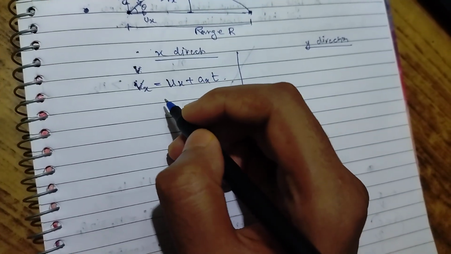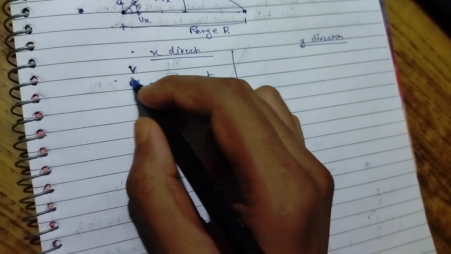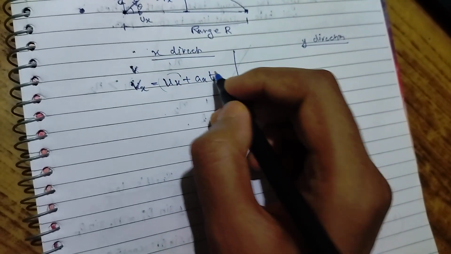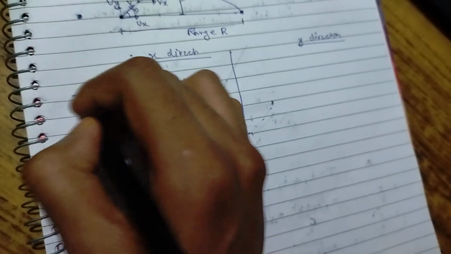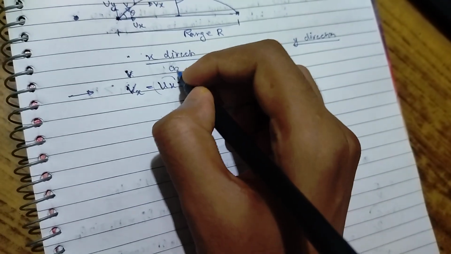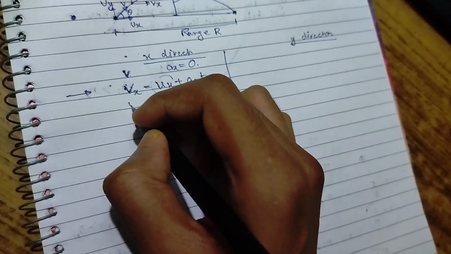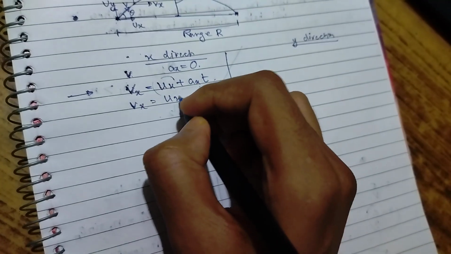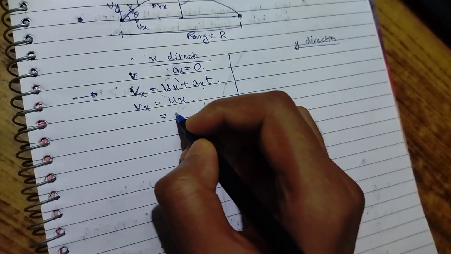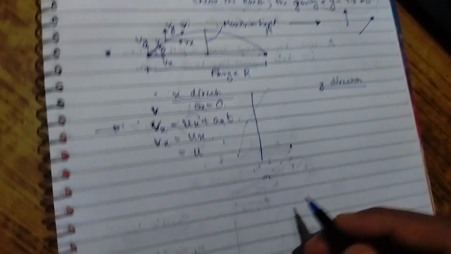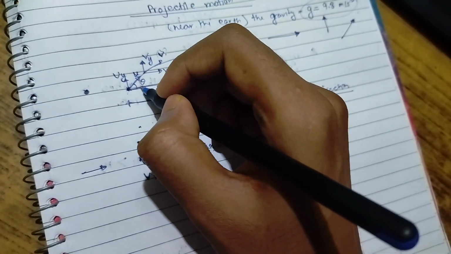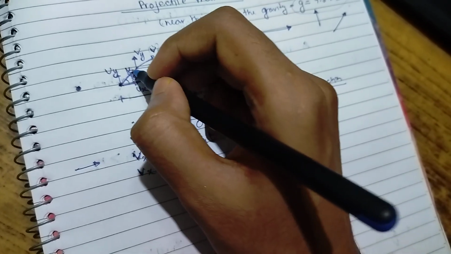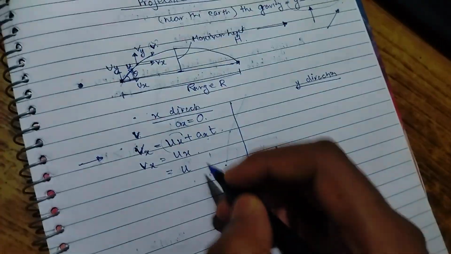Ax is 0 because there is no acceleration in the x direction. So we can write Vx is equal to Ux. So Ux is U cos theta. This is the x component of U.